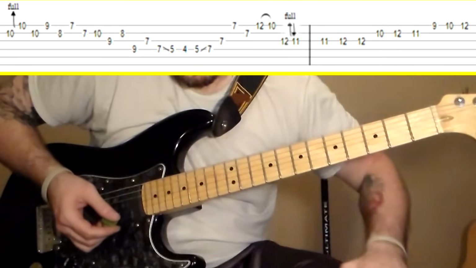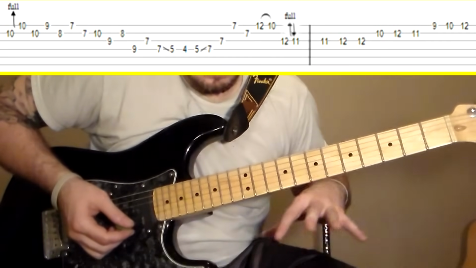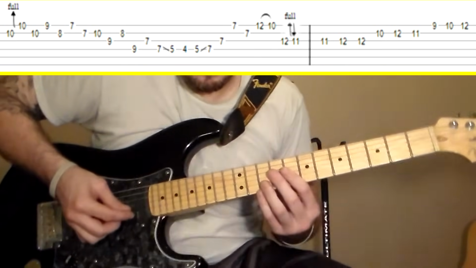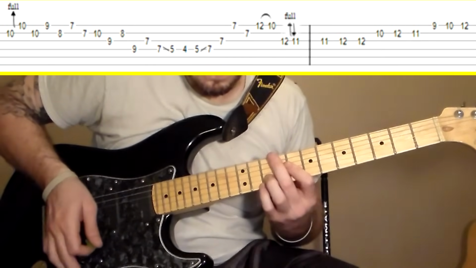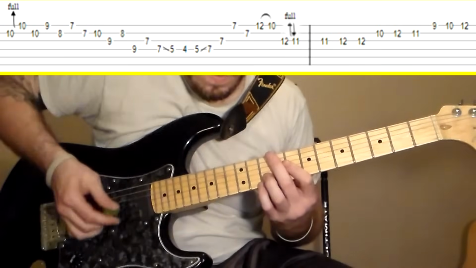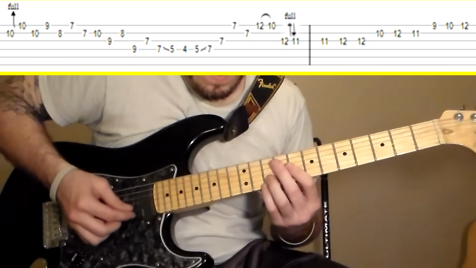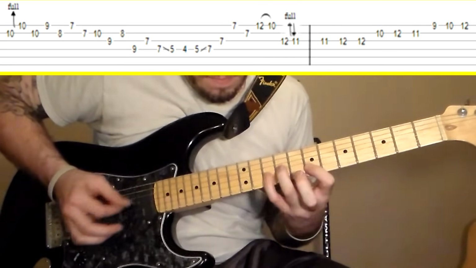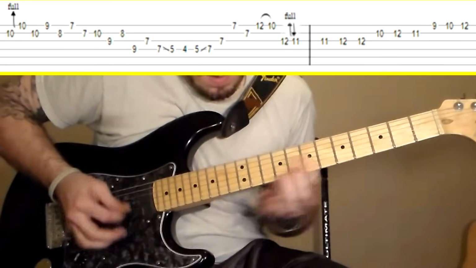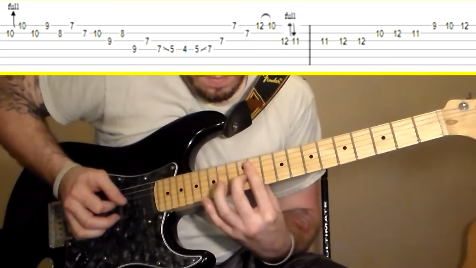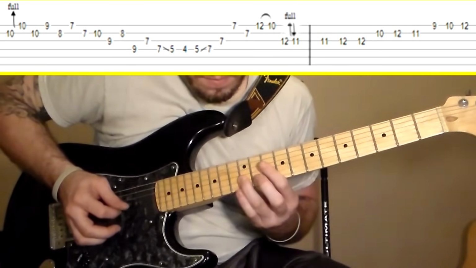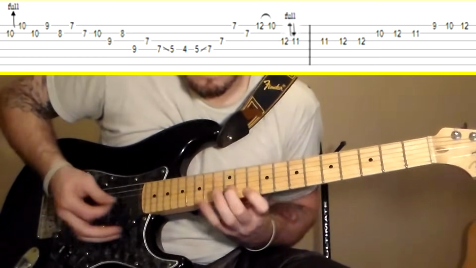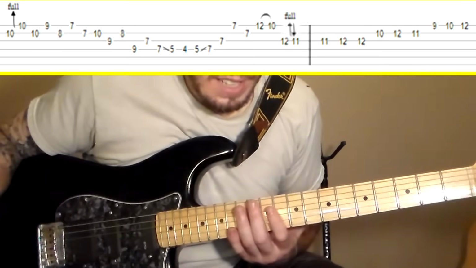So let me try, I have the rhythm stored and I have the guitar one part stored. So let me play them together, harmonize, so you can hear how that sounds. Alright, and right from there it goes right into the outro solo.